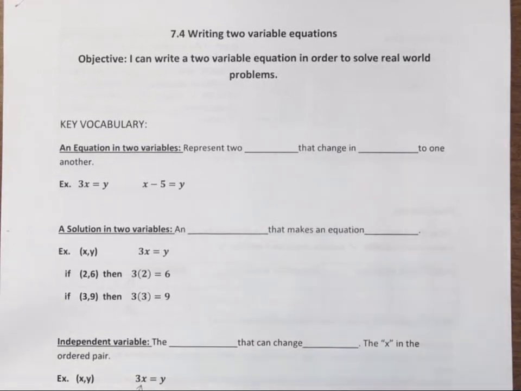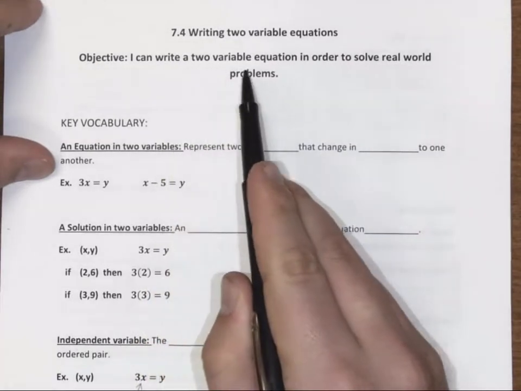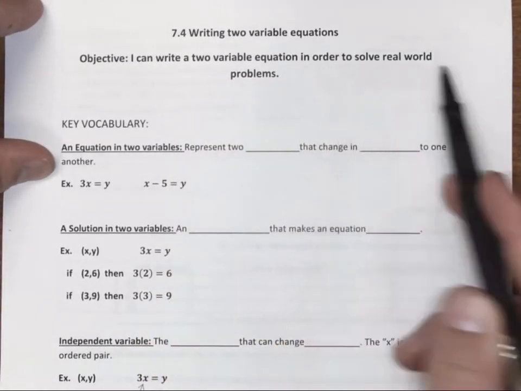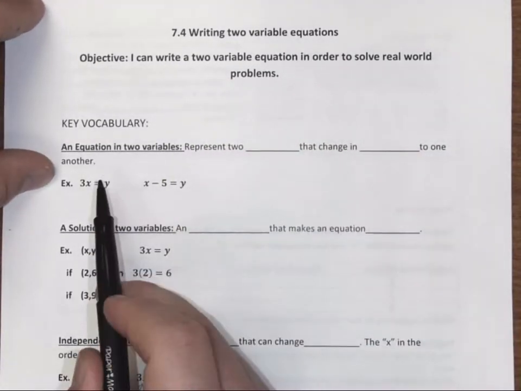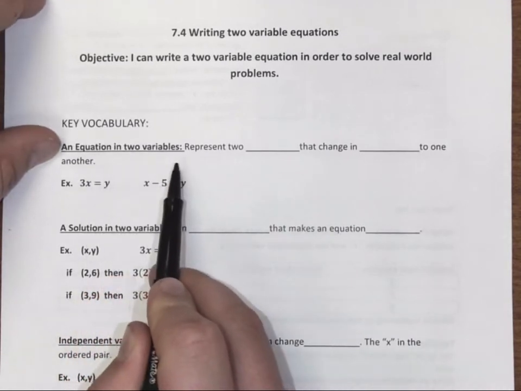Okay, now that we've talked about how to write equations in order to help us solve real-world problems, and we've talked a little bit about how to solve equations using addition, subtraction, multiplication, and division, now we need to also be able to familiarize ourselves with equations in two variables, or two variable equations. So our objective for today in 7.4 is that I can write a two variable equation in order to solve a real world problem. So first let's talk about what an equation in two variables is.